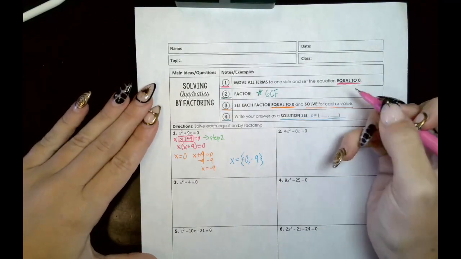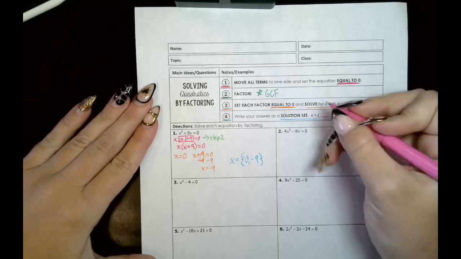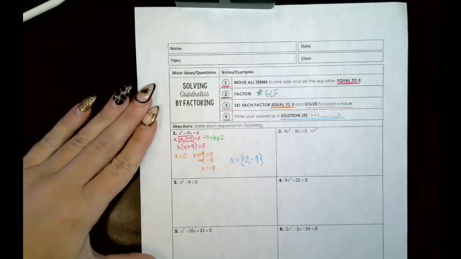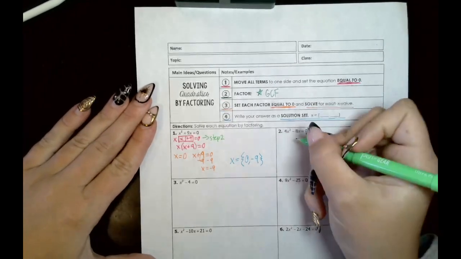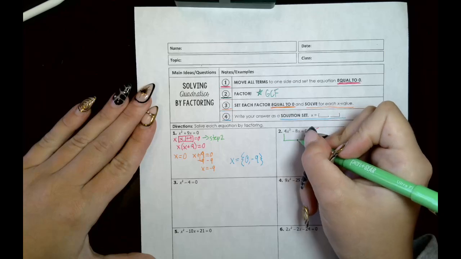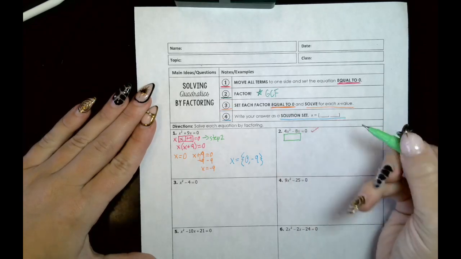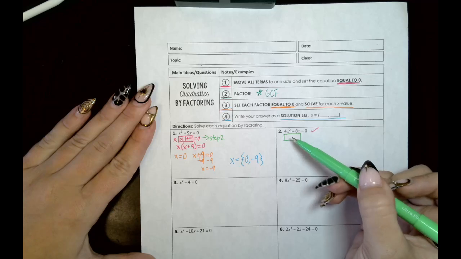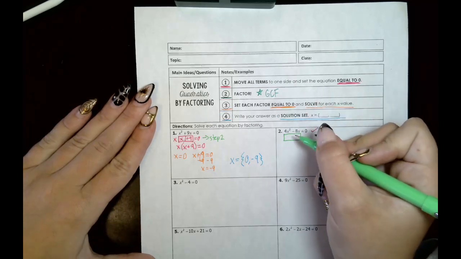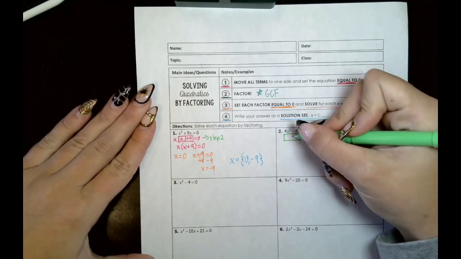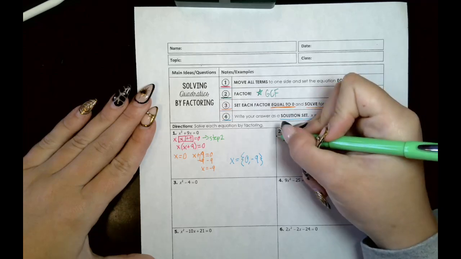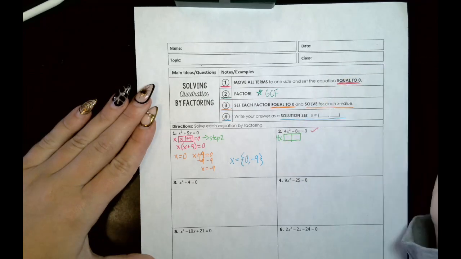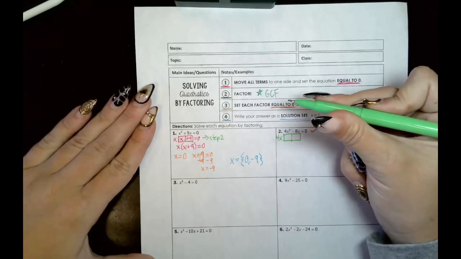For number 2, our terms are already moved all the way to one side and set equal to 0. If we're factoring, we notice we could pull 4 out of both of these, and we have an x in common with both as well. So 4x is our greatest common factor.